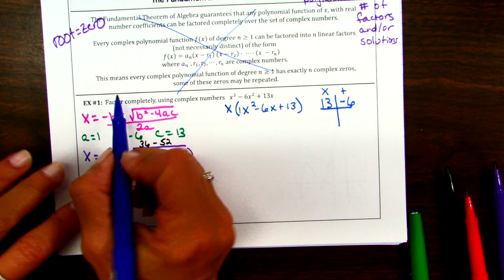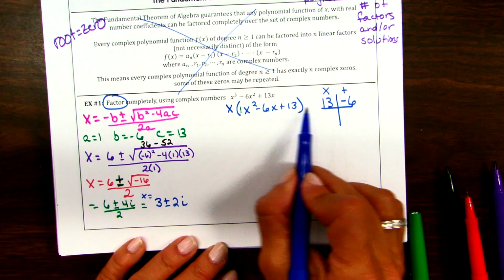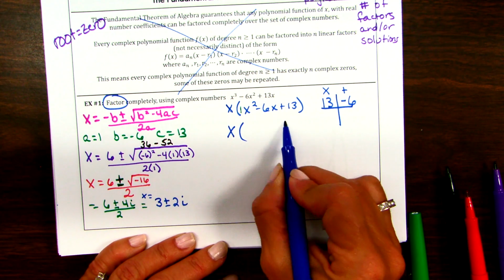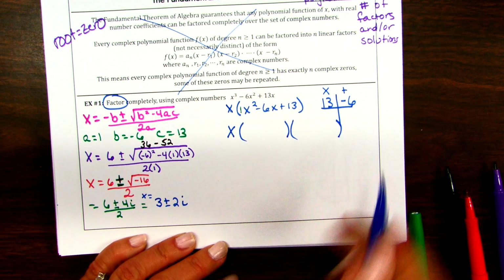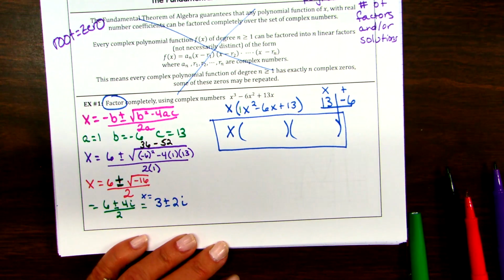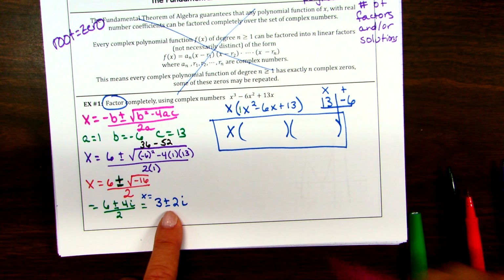But what we had to do is write it in factored form. So when I write this in factored form, don't forget about that x that we factored out at the beginning. And then we're going to have two parentheses, make them kind of big, okay? This is going to be my solution in a minute, just getting ready for it. How do I get this solution in factored form? It's really simple.